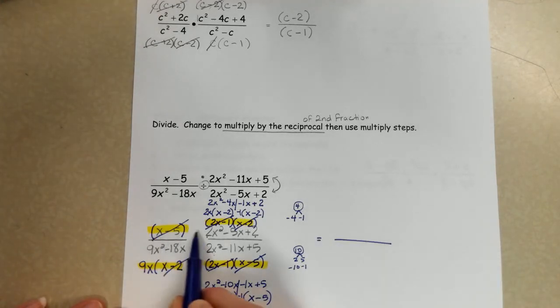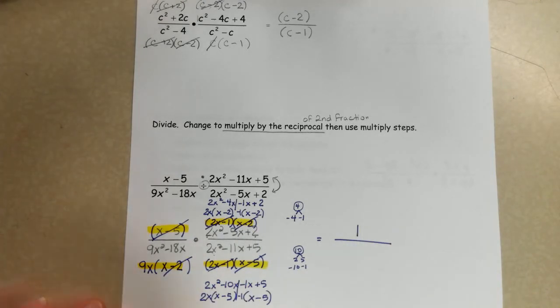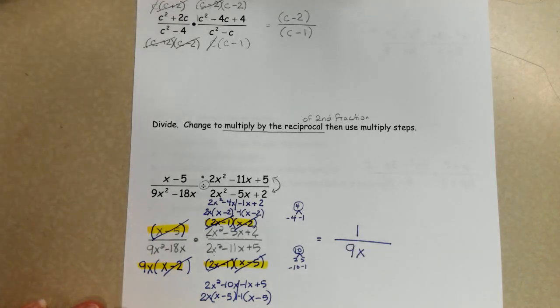So in the numerator, all my factors canceled out. So I'm going to put a 1 multiplied by 1. I wouldn't need to see that, but it needs to be there to hold the fraction bar down. And on the denominators, I only have this 9x left over. So we have 1 over 9x is the answer to our division problem. All right, give it a try and ask questions if you need to follow up.